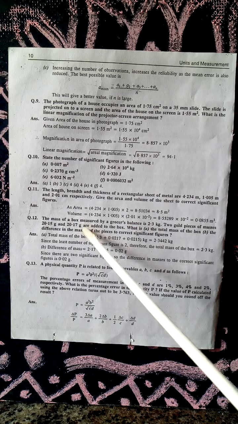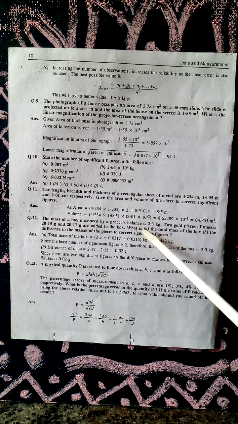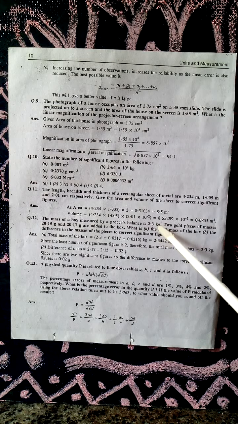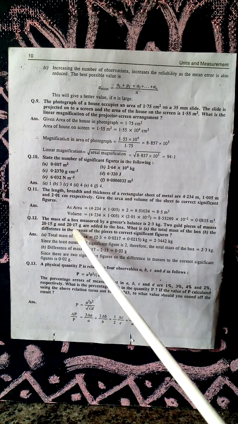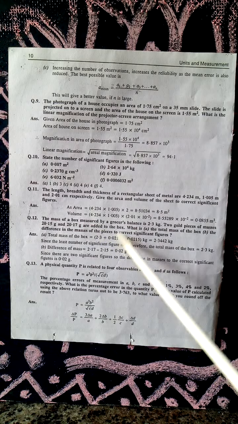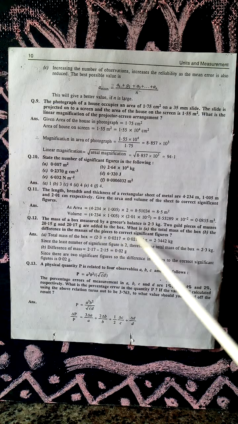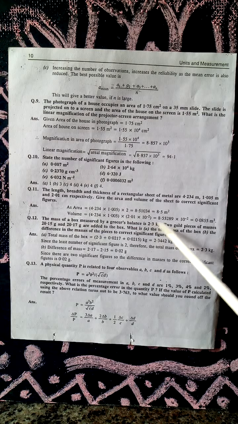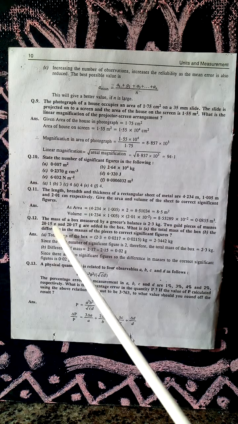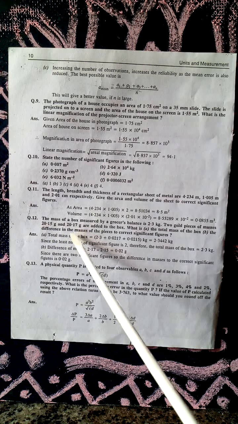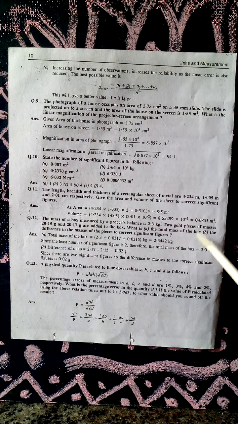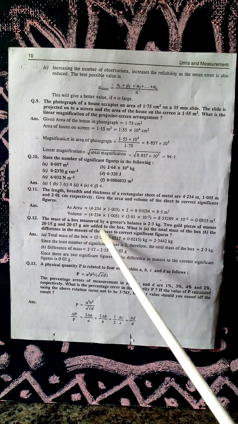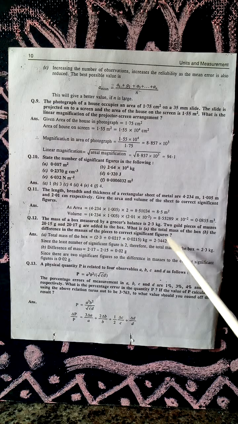The mass of a box measured by a Grosser balance is 2.3 kg. Mass of the box is 2.3 kg. Two gold pieces of masses 20.15 gram and 20.17 gram are added to the box. Already the box is there of mass 2.3 kg. Two gold pieces are added to that. How much? 20.15 gram, and afterwards 20.17 gram is added to the box. What is the total mass of the box? The difference in the masses of the pieces to correct significant figures.